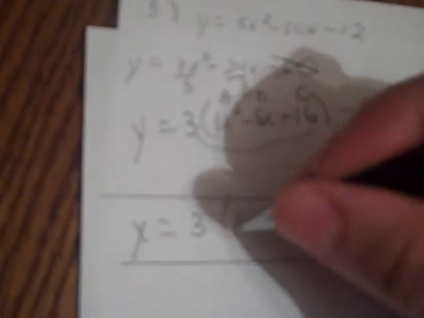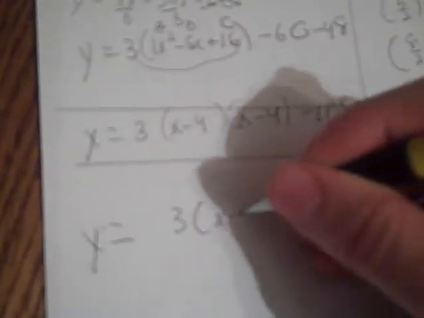Now you can do your T-chart. So 16 positive, sum of 8. That's 4 and 4. Now that 8's minus, so 4 is minus, and so is that one. So we need to drop the 3, and then we make this into 2 parentheses instead of 1. 1x squared, so xx, and we know we're going to put minus 4, minus 4. And that's going to be negative 108, and then we wrap that up: 3, and then x minus 4 quantity squared minus 108.